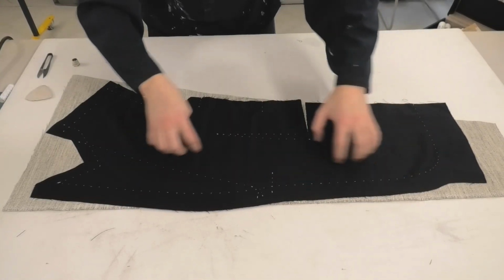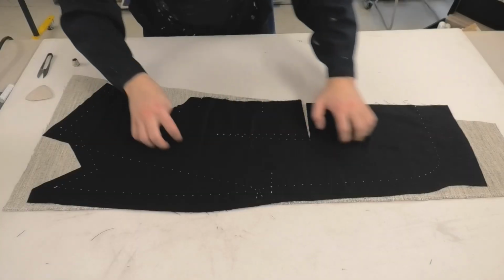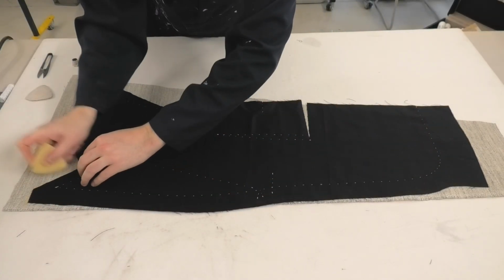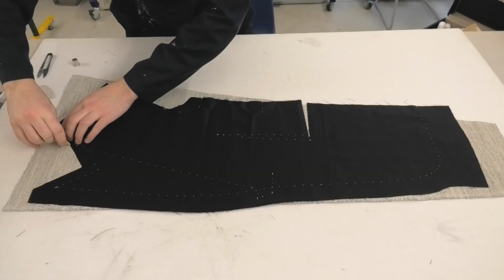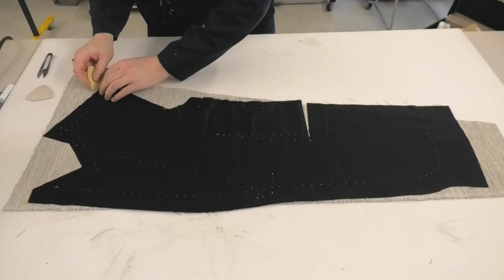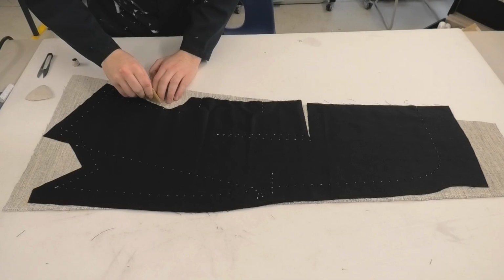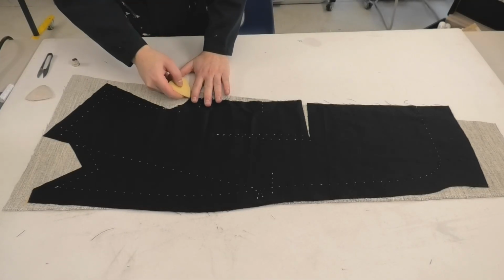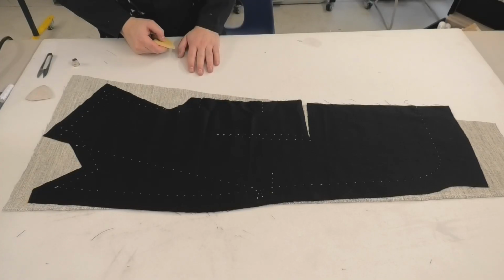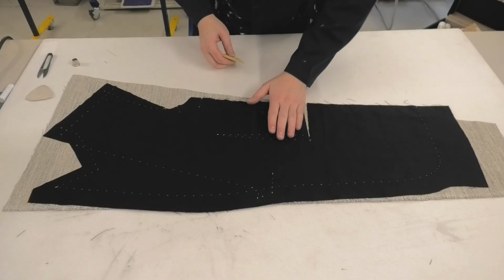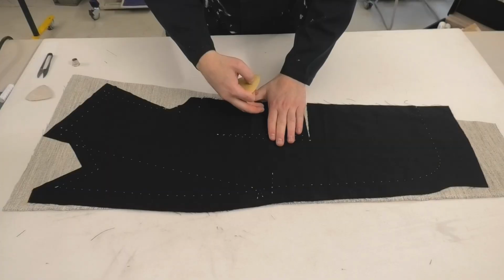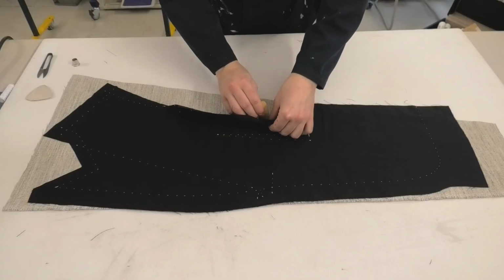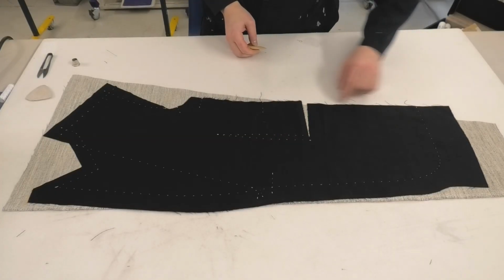So we're just going to start. I want a little bit extra over here, so I'm just going to lead that out into the inlay, and I'm going to mark the rough shape. I'm going to leave an excess over here, and I'm going to come out about an inch from the edge of my armhole. I'm then going to come back about 1.5 inches in from my dart, and I'm going to continue that line down.